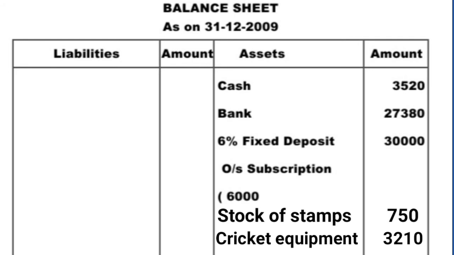Now here in the adjustment, they are giving that arrears on 31st December 2009 is 6,600. Here the amount is mismatched. Old outstanding is rupees 6,600, but out of this 6,600, we collected only 6,000 rupees in this current year.